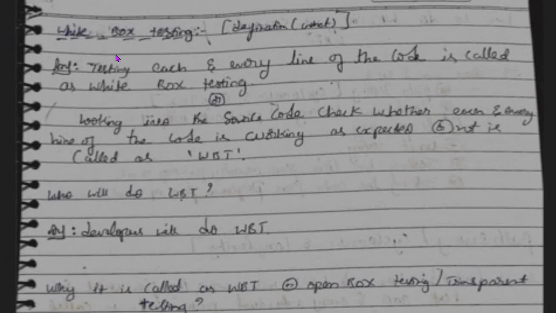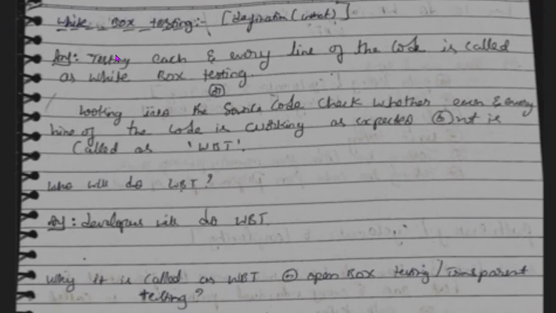So that is why the definition is mentioned as testing each and every line of code. What do you mean by fixing the defects? Fixing the defects is the work of the developer. The developer will open the source code, identify the wrong code, and correct the wrong code. This concept is called fixing the defect.